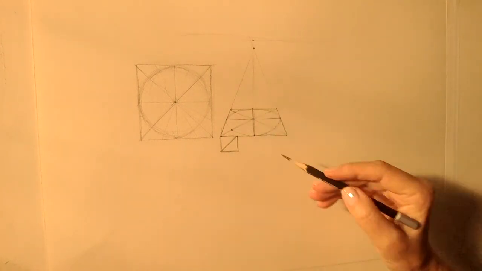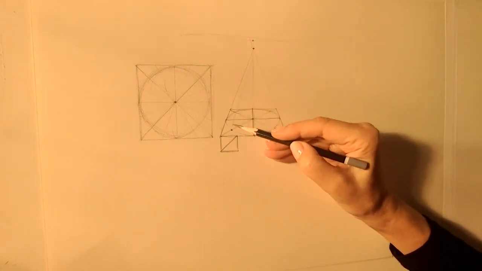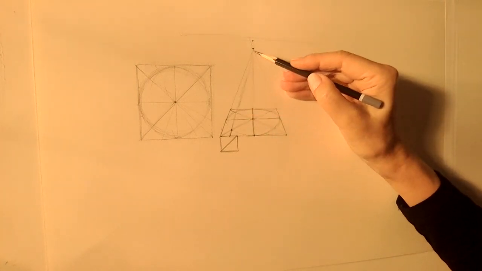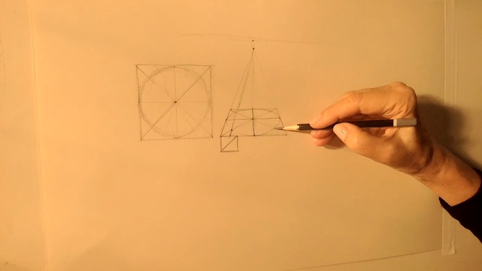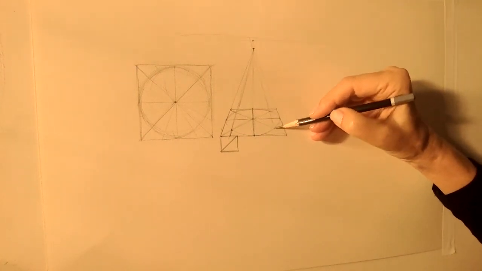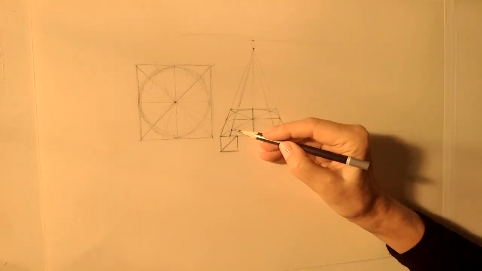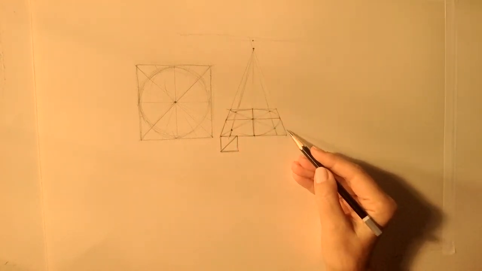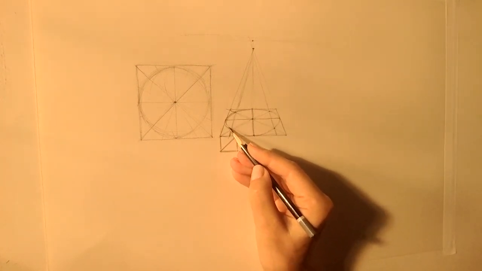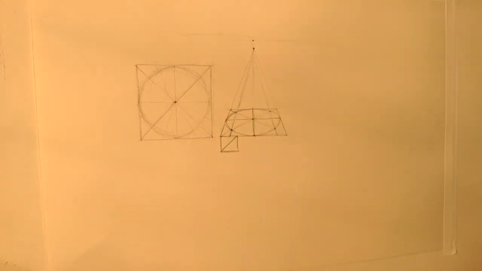Then, through this point, connect to the vanishing point, and of course on this side too. And where you have intersections with these diagonals, that will be the point where the curve touches them. So that is how you create perfect symmetry.